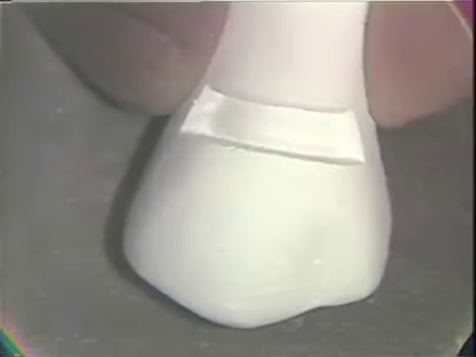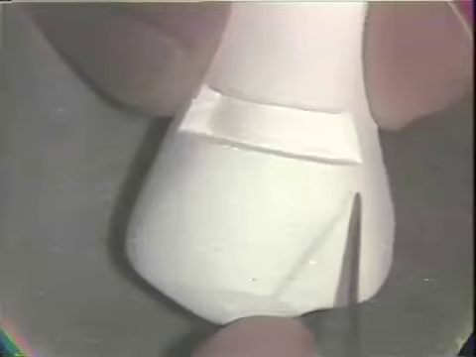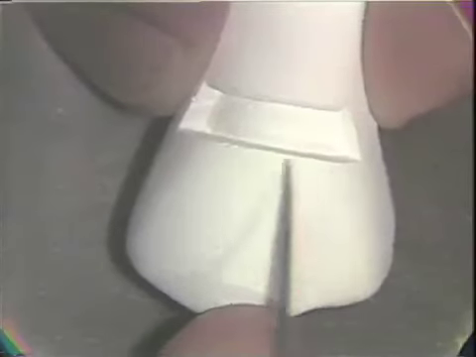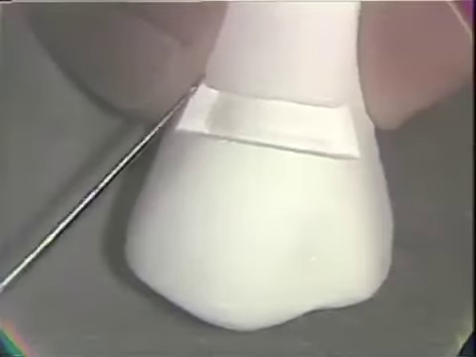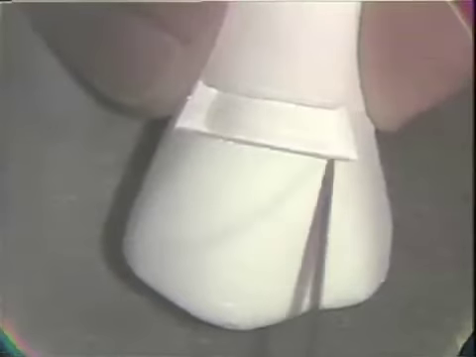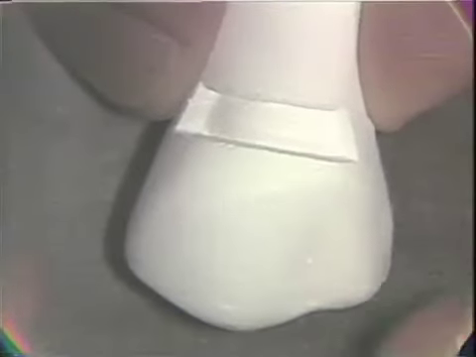A model of the preparation perhaps shows some of the features of the preparation a bit better. The Ferrier design, again, having the trapezoidal shape to it. The mesial and distal margins paralleling the mesial and distal line angles of the tooth. We see here some regularity and curvature to the axial wall position, depth, of course, that's sufficient to provide retention or area for retention form.